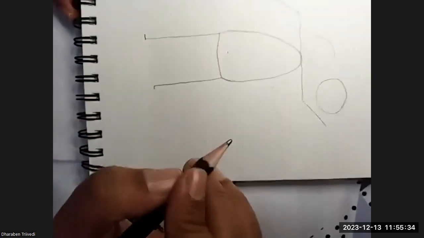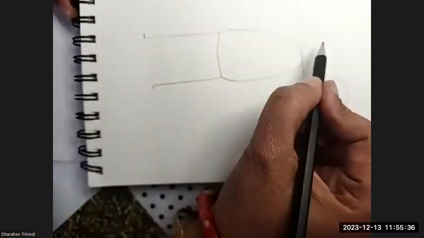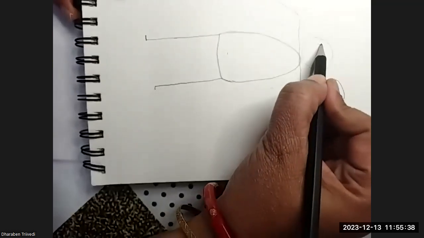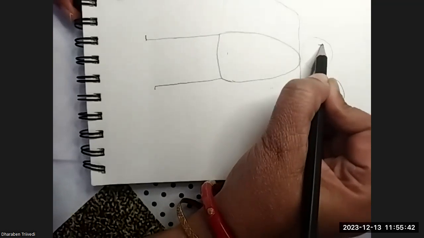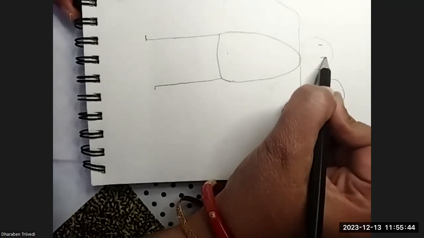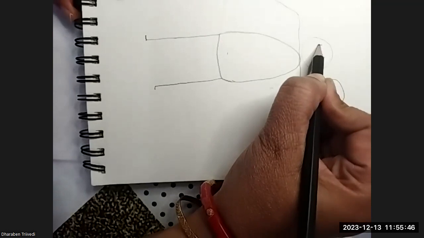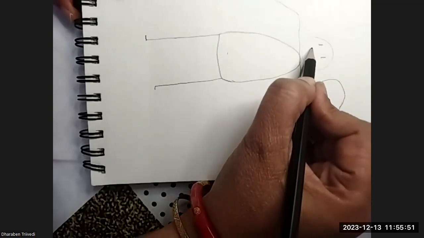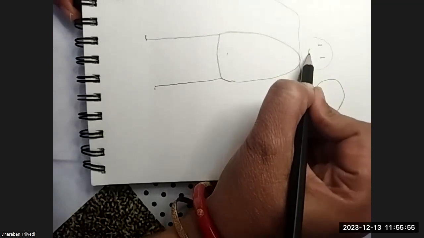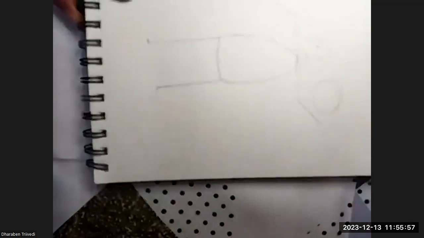As this simple man has eyes, let us have 2 lines like sticks, and let us have a smiley mouth.